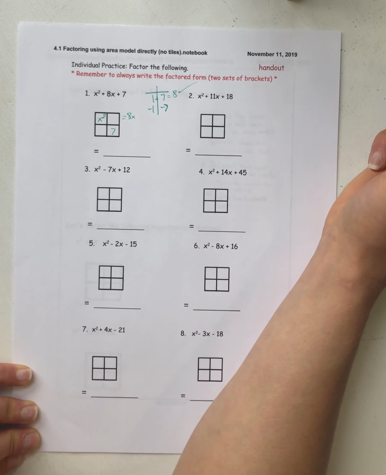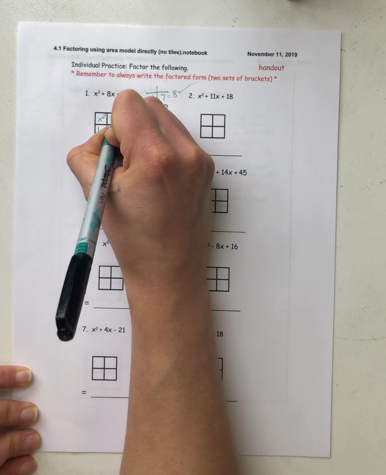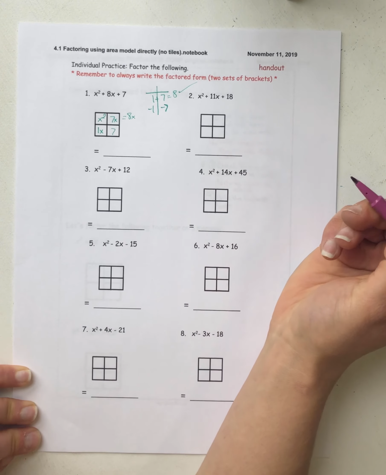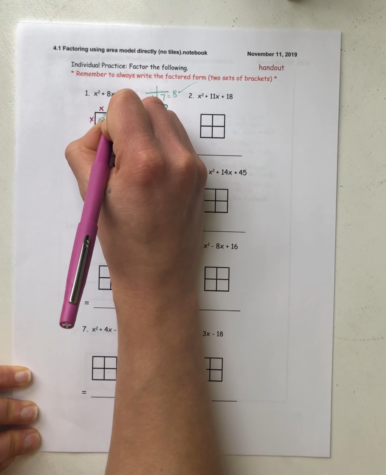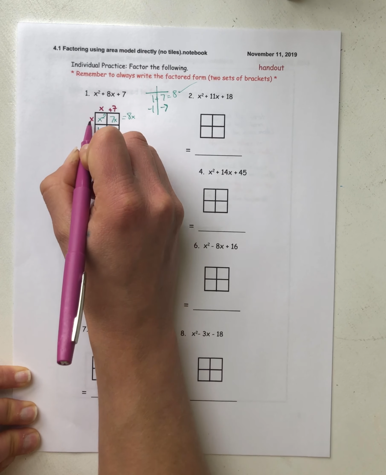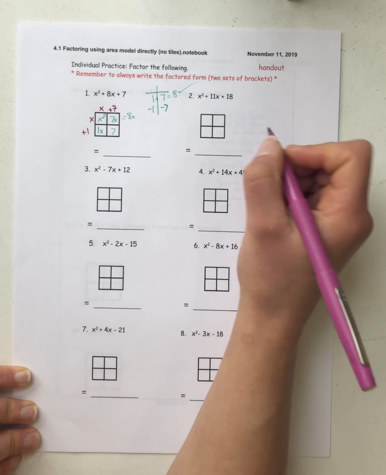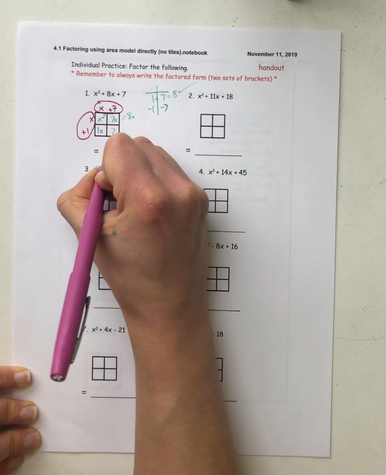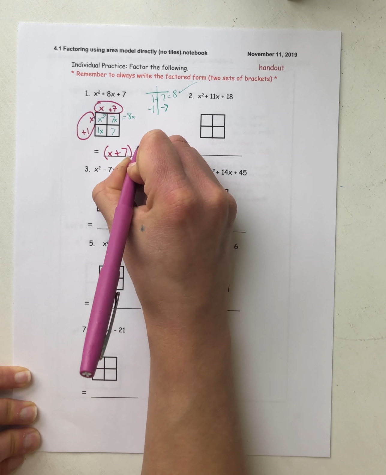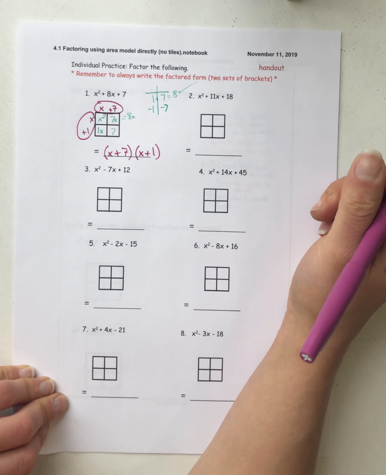So do these two added together give me 8? Yep, they sure do. So we can put our 1x and our 7x in here. And then we can pull everything out of the window. So we have an x and an x because x times x gives us x squared. And we can pull the 7 out of the window because x times 7 gives us 7x. And we can pull this positive 1 out of the window. And we now have our factors. So our factors are x plus 7 and x plus 1. Okay? So I want you guys to practice, practice, practice.